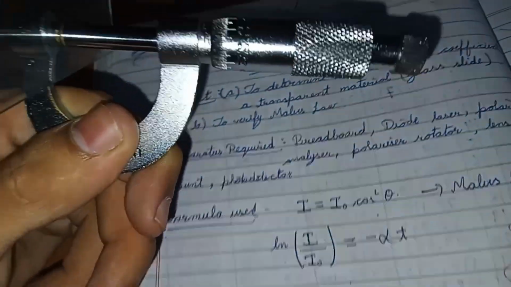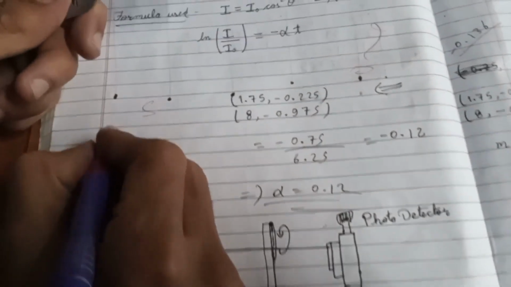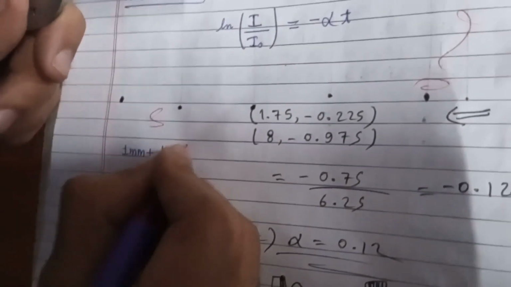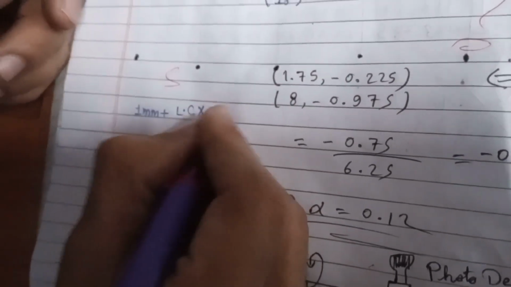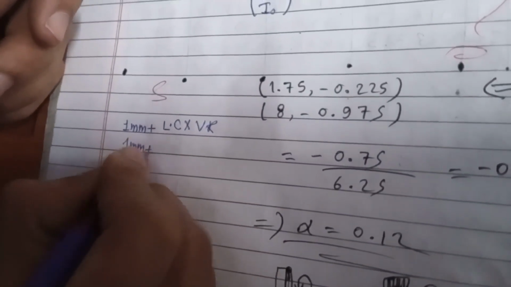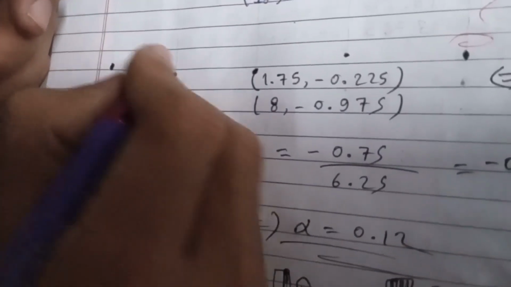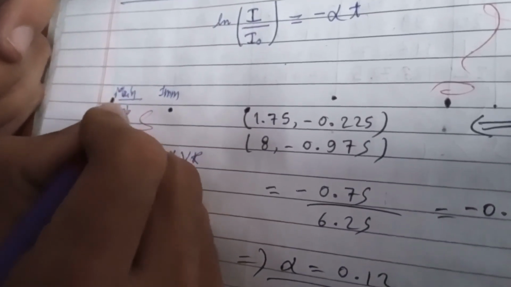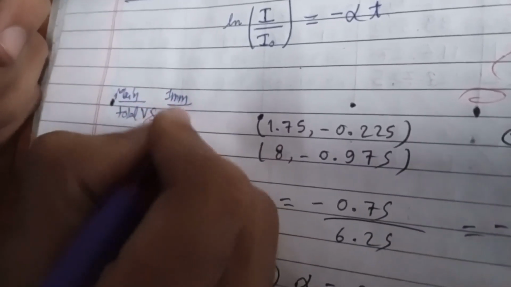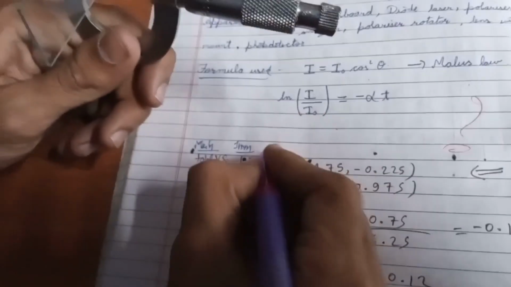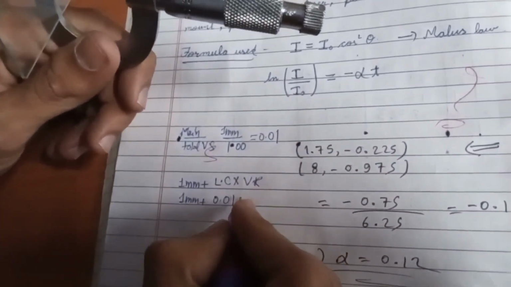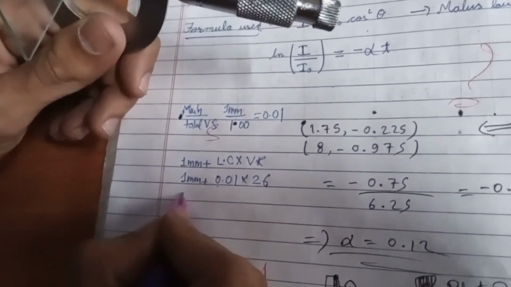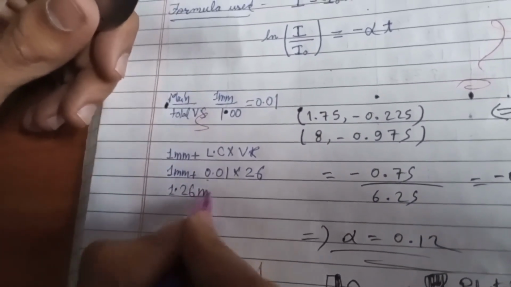Okay, 27, then it's 1.27. So let me show how I have calculated. Reading is main scale reading, 1 mm, plus least count multiplied by the vernier reading. So 1 mm plus least count, as I have told you, 1 main scale division divided by the total number of divisions on the circular scale, which is 100. So least count is 0.01, multiplied by the circular scale reading. We have calculated right now just 26. So it will be 1.26 millimeter.